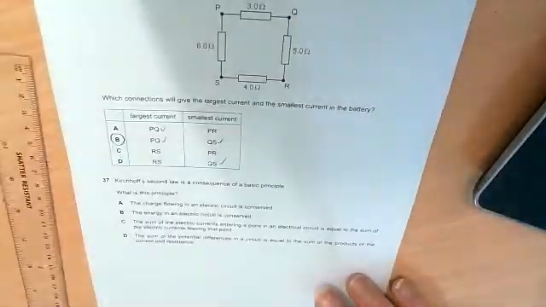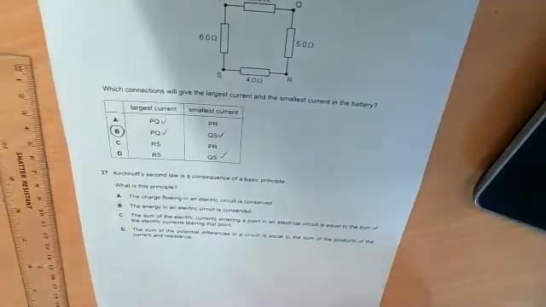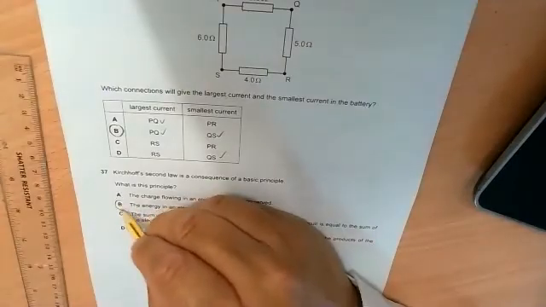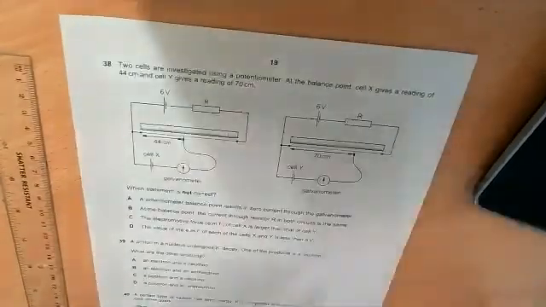Kirchhoff's second law is a consequence of a basic principle. Kirchhoff's second law is the idea that the energy in an electrical circuit is conserved. That's a basic bit of knowledge.